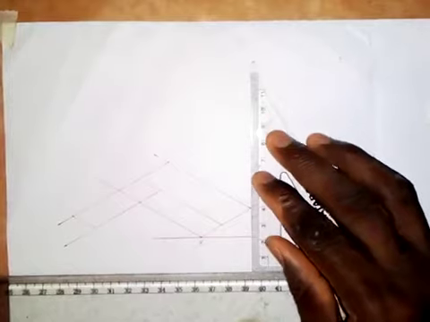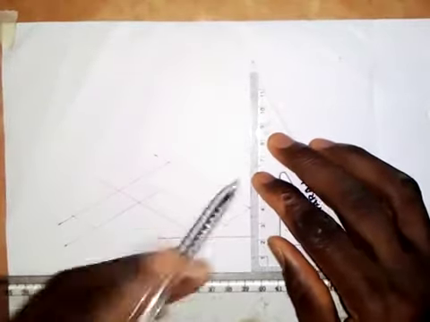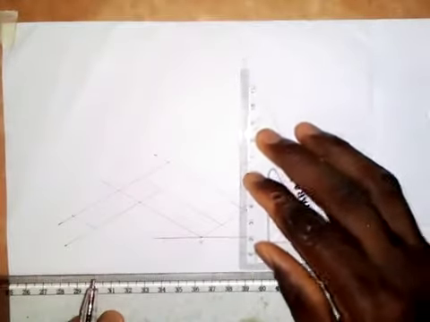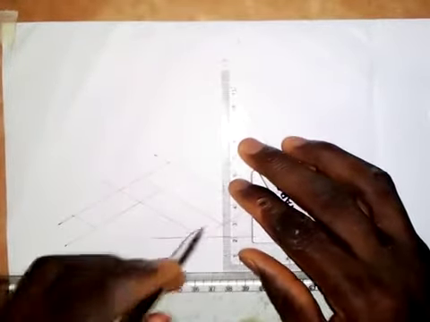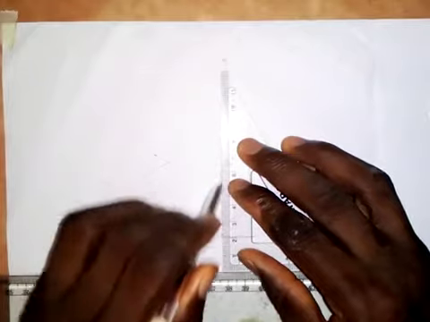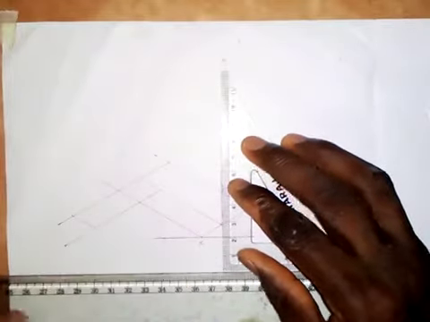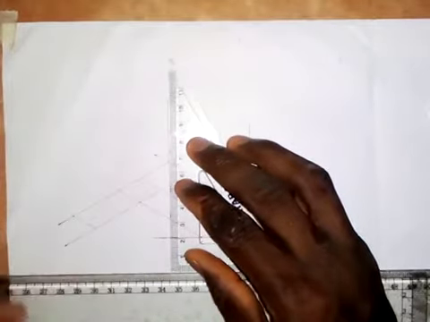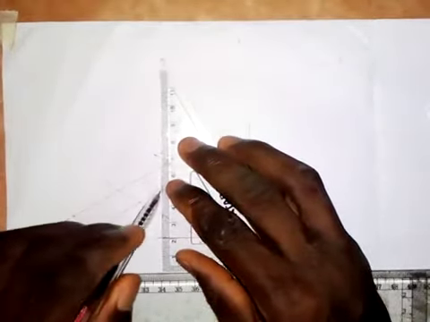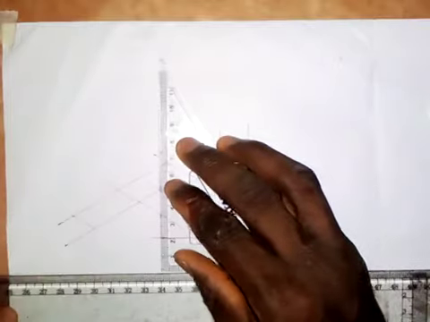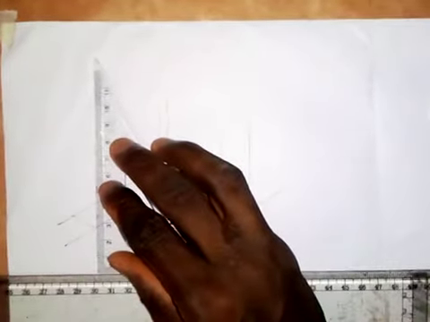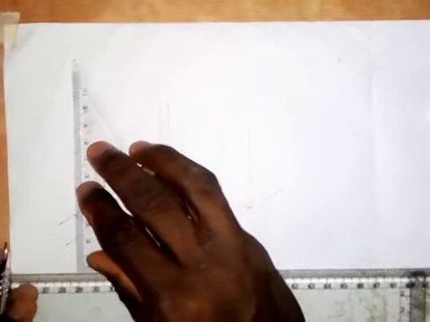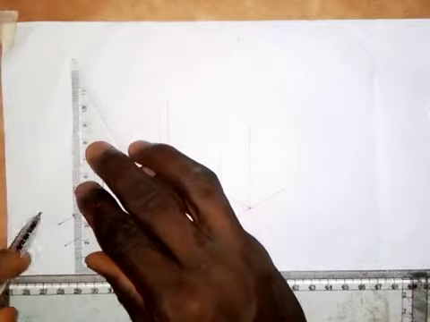From this point here, draw a vertical line. From this point, draw a vertical line here like this. From this point, I will also draw a vertical line here like this. At this point, I'm not going to draw a vertical line, but I will come here and take a vertical line. That one is not compulsory. I will take a vertical line at this point. I will come here also and draw a vertical line here like this. Here also I will draw a vertical line. Just follow the way I'm doing it.